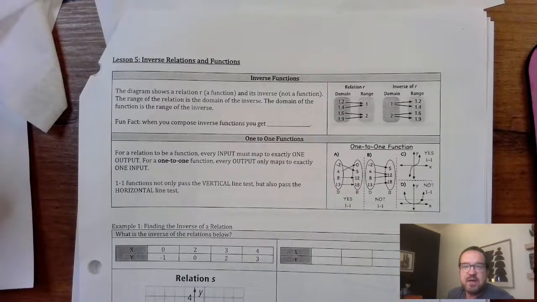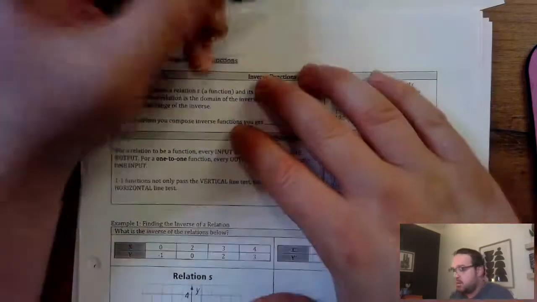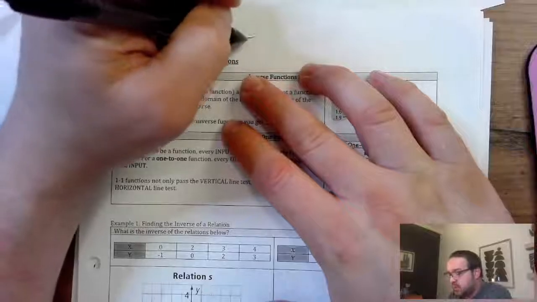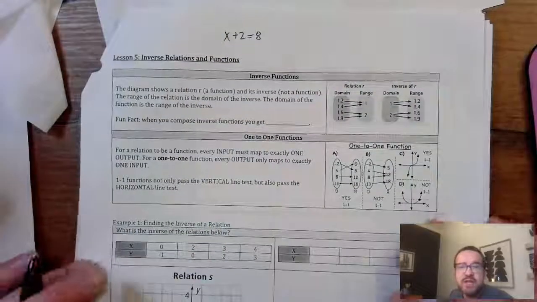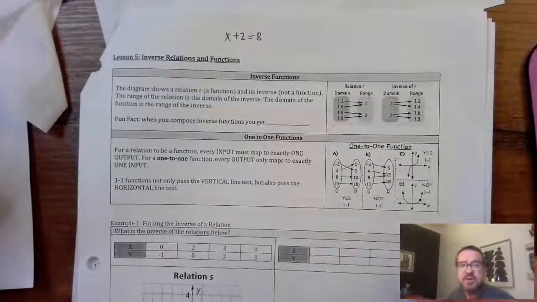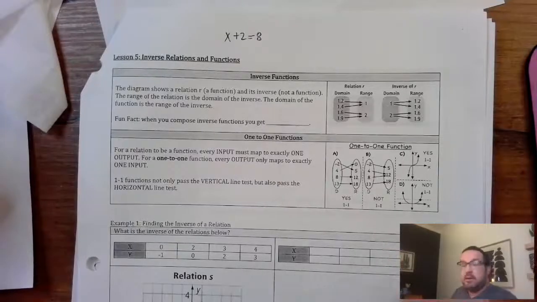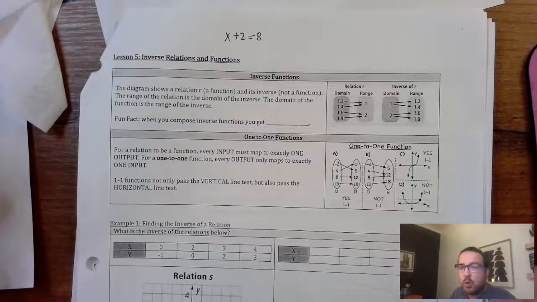Hey students, wanted to talk with you real quickly about some inverse relations and functions. Now this is different than an inverse operation, right? If you were solving just a random problem like x plus 2 equals 8, you would use inverse operations to get x by itself. But we're going to start talking about inverse functions, and they correlate very nicely to one of the things that we did, the operation of composition.